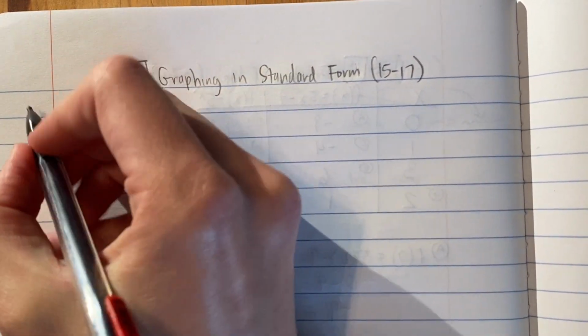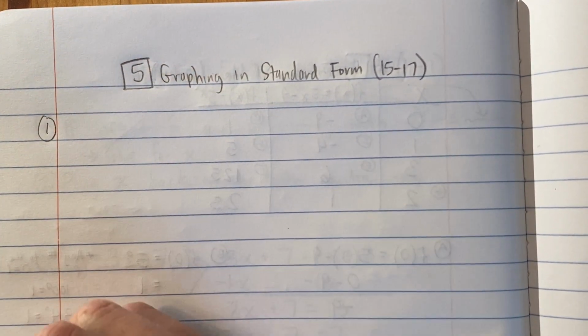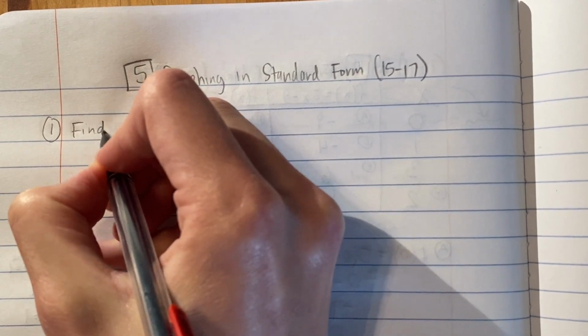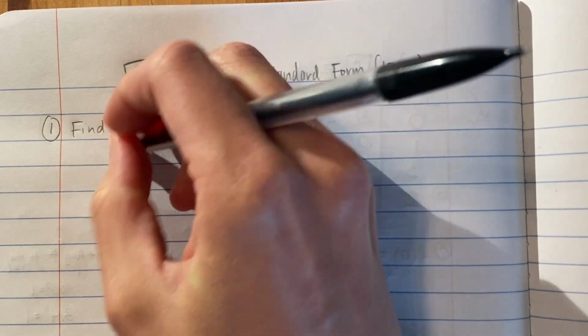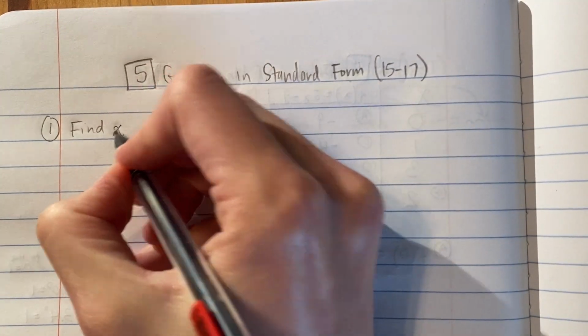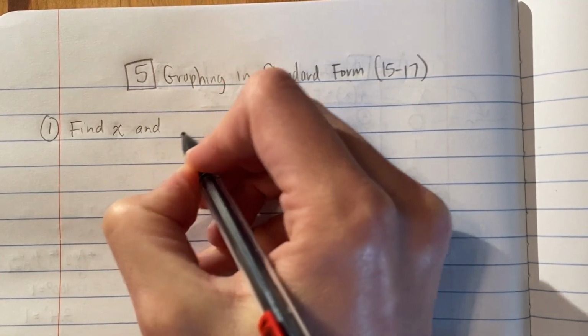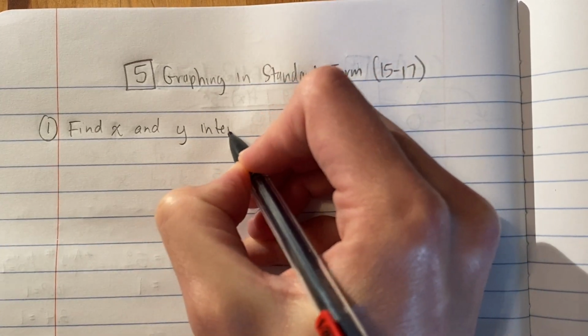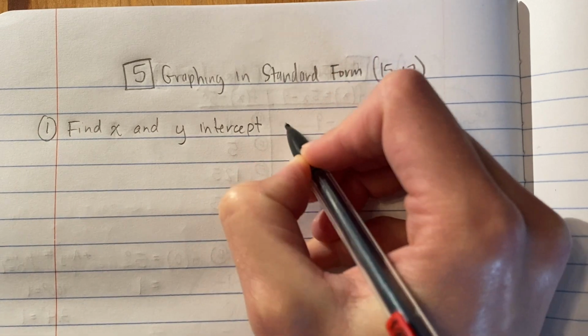If I'm graphing in standard form, what I'm going to do is find the x and the y-intercept. We know how to do this because we have been doing this with quadratic equations, and it is easier with linear equations, so it's going to be great. Find the x and y-intercept and graph them.